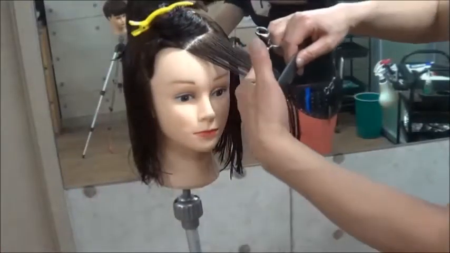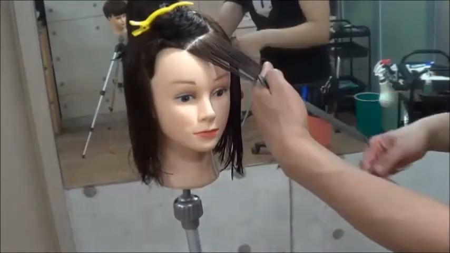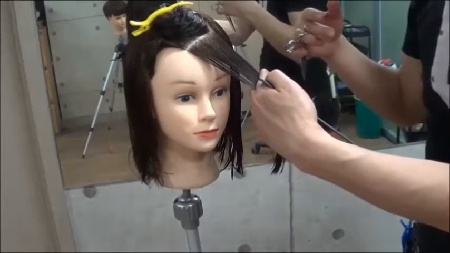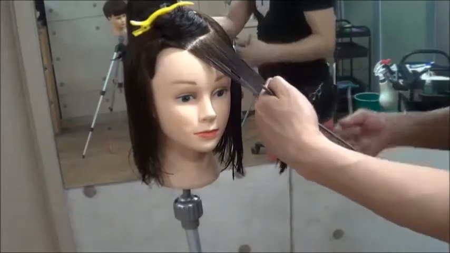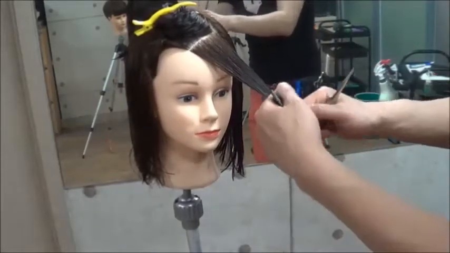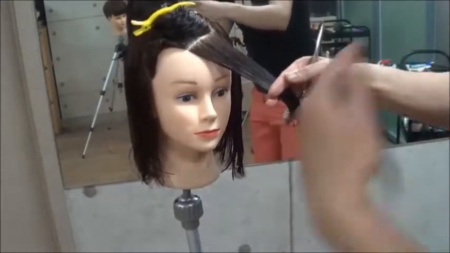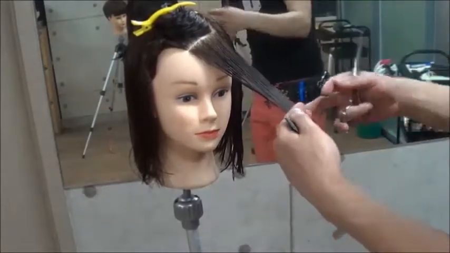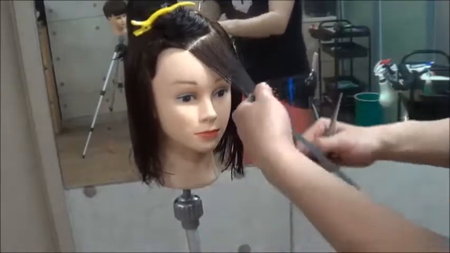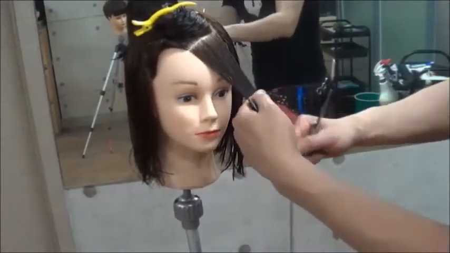First, we cut the hair longer, then check the result of the haircut as we expected.